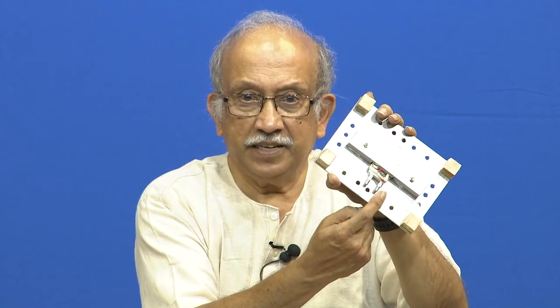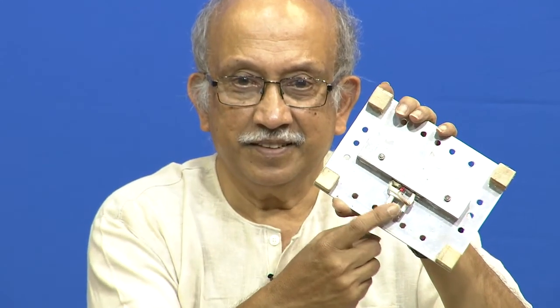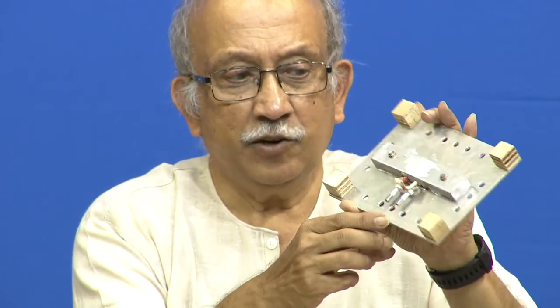This is a small heater taken from a mosquito pad. On the box it is marked as 230 volts into 7 watts. And then elaborate arrangements have been made to clamp it.